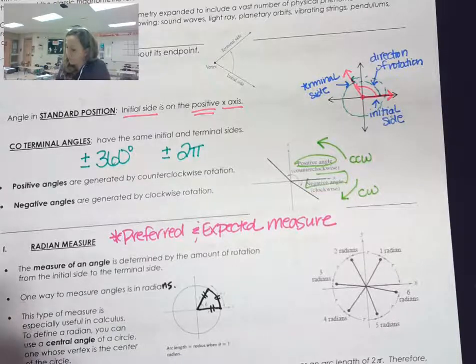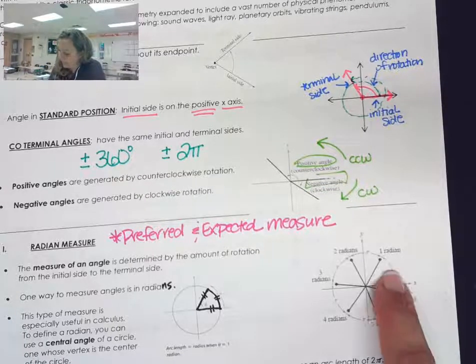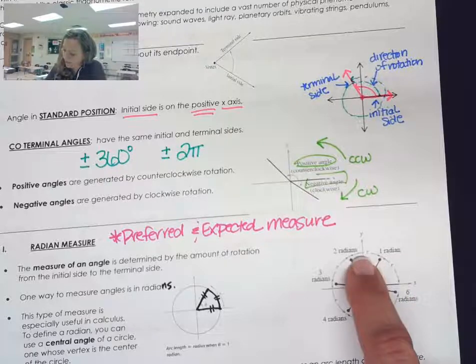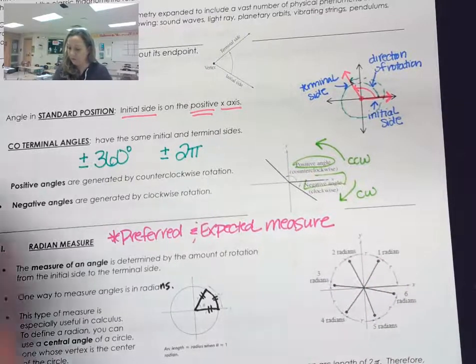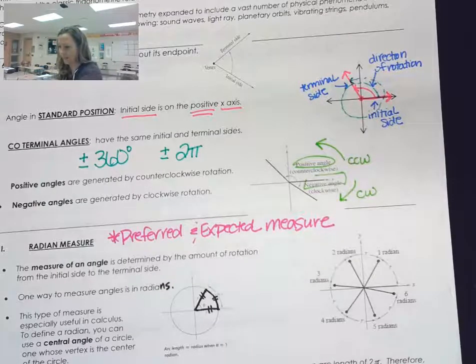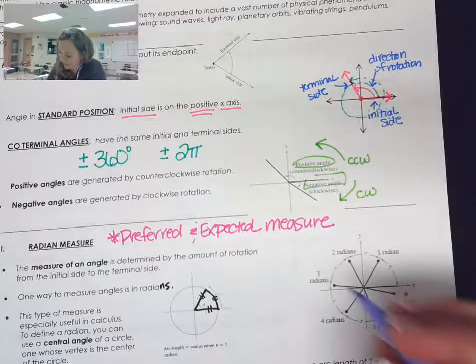And so notice that we have 1 radian, 2 radians, 3 radians, and notice that right here is a little more than 3 radians, and that little more than 3 radians is actually a very special number.